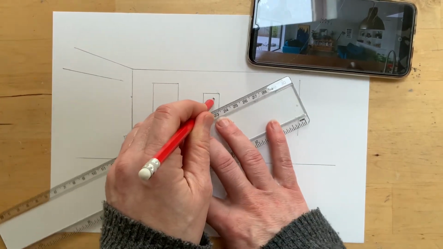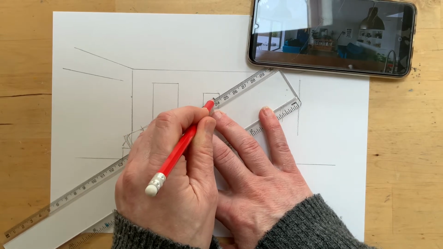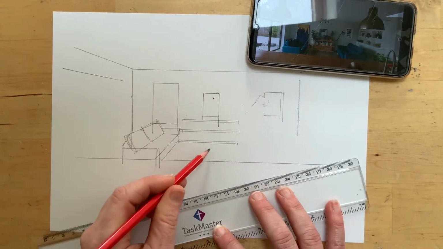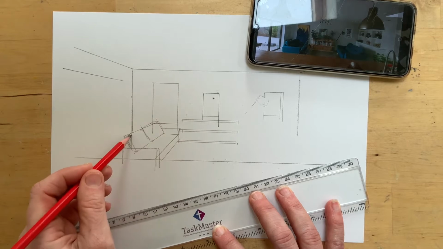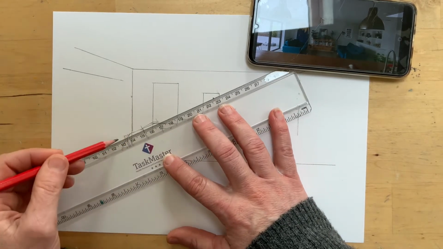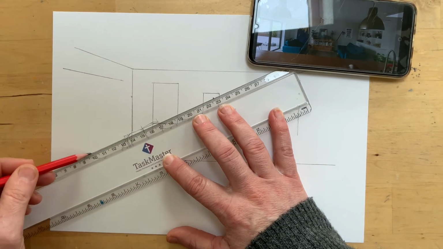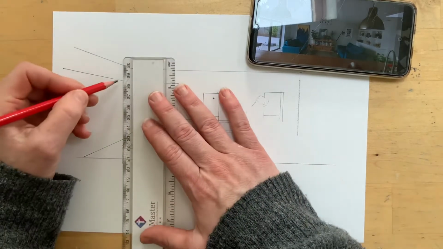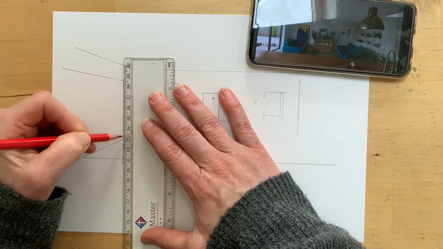We haven't got this bottom coming out, have we? So imagine the corner of the room, if that's the floor, I think the corner's about here. So this one is going to come out, say there, okay? Then vertical lines.